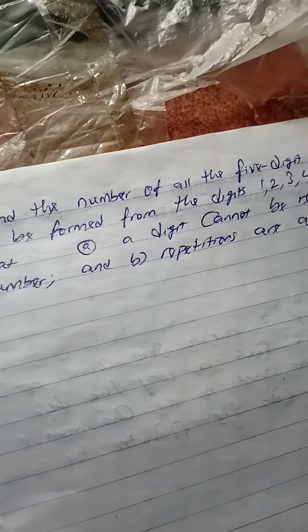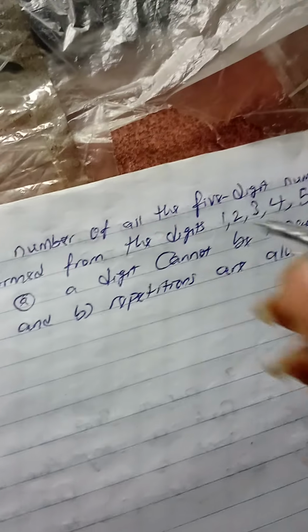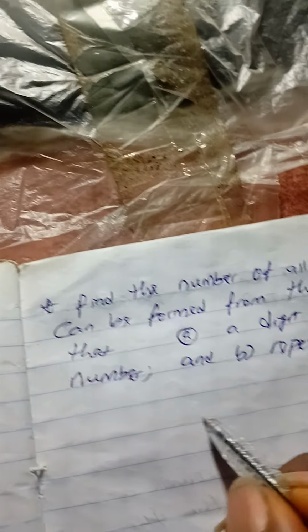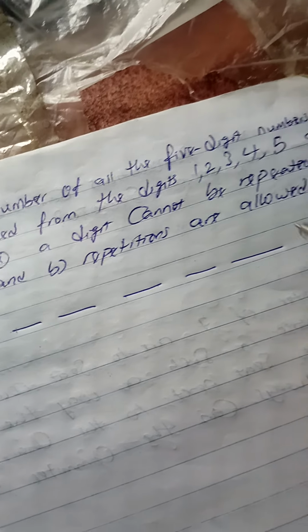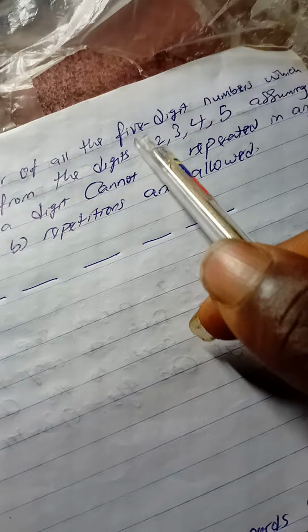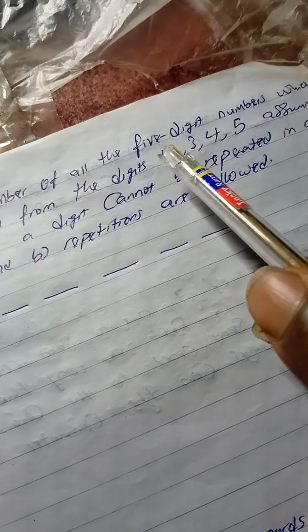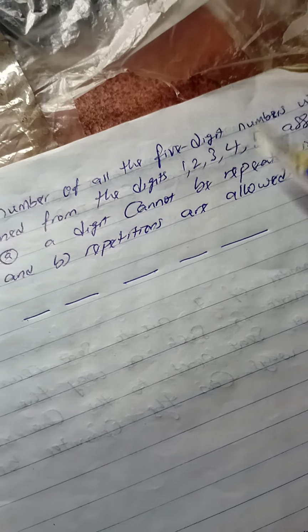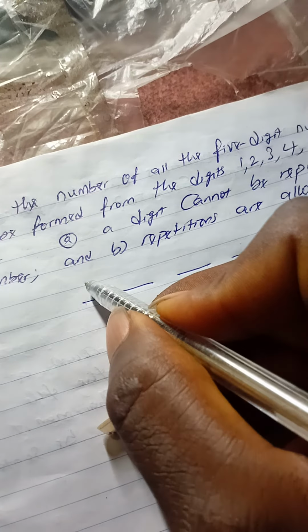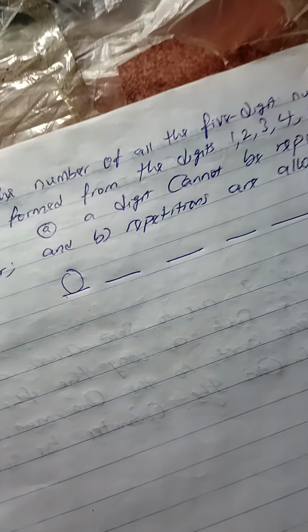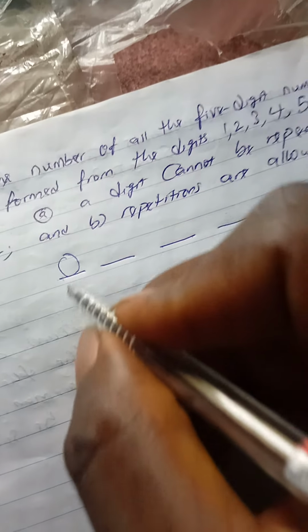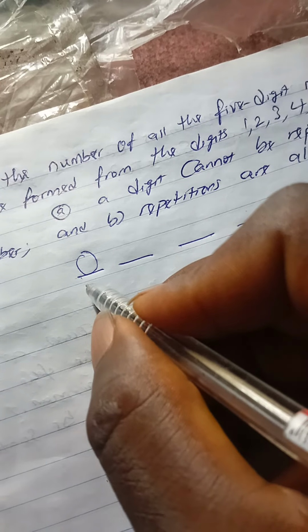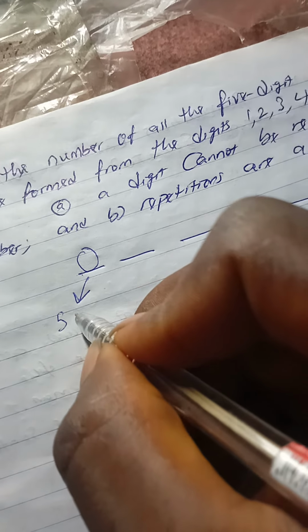Now, we want to form how many digit number? 5. So we are forming a 5-digit number. And what are the choices? You want to form a 5-digit number from the digits 1, 2, 3, 4, 5. So let's say to fill up this space, how many choices do we have? We have 1, 2, 3, 4, 5. So we have 5 choices to fill up the first digit.